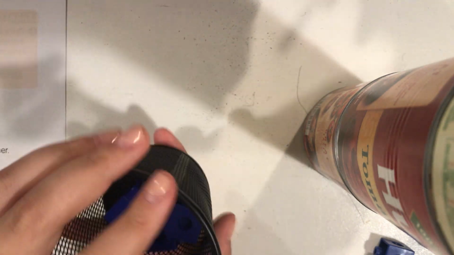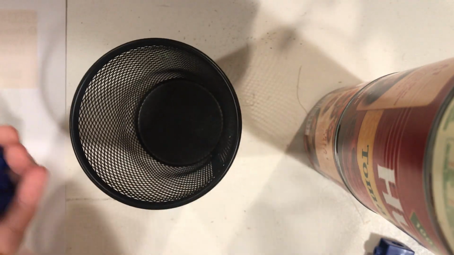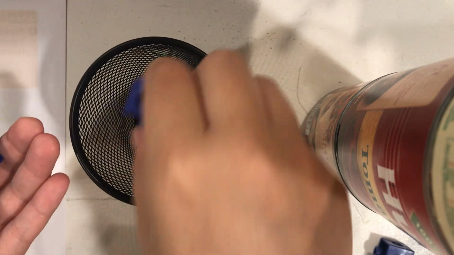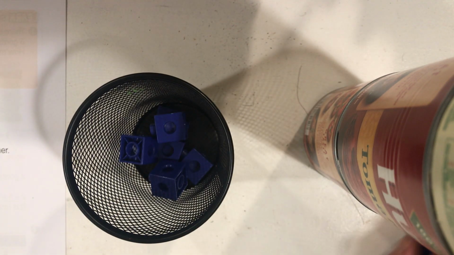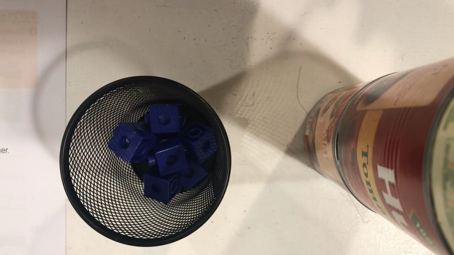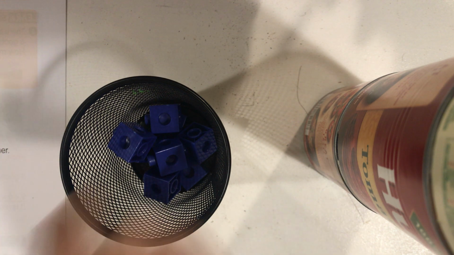So now I have to count how many are left. 1, 2, 3, 4, 5, 6. 6 are left in the container. So that would be 9. I started off with 9 minus, or take away, 3 equals 6 left. Let's try it again. Put all 9 of your cubes back in front of you or in your container. Now it says to take 5 out.